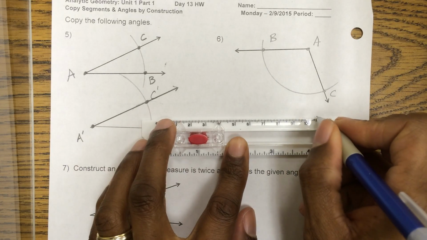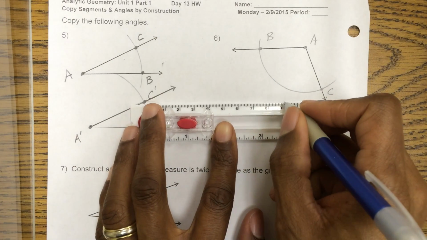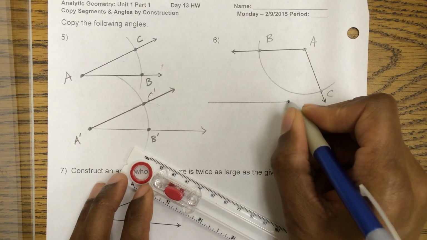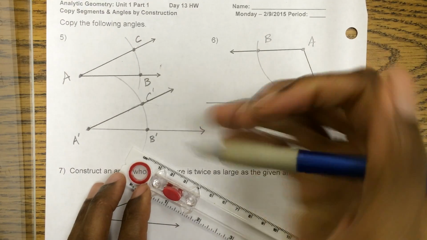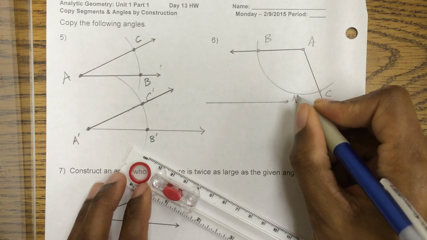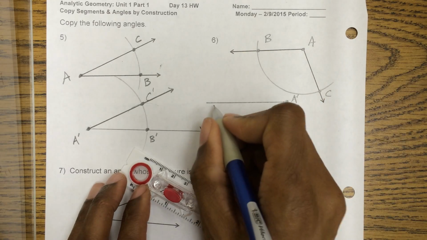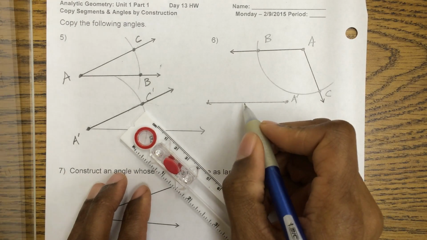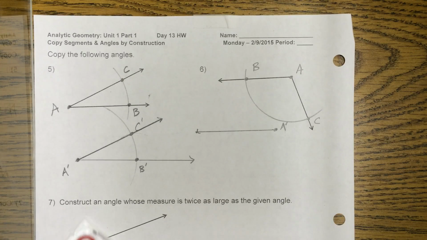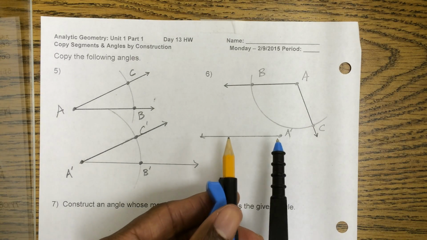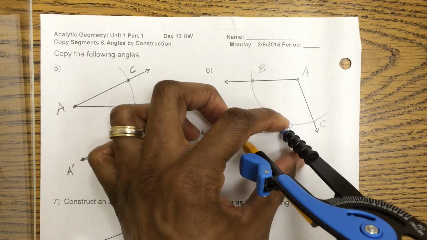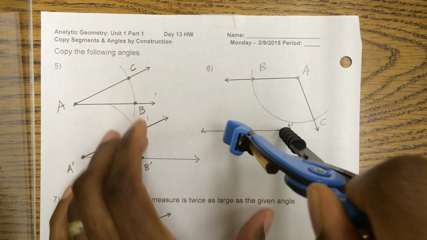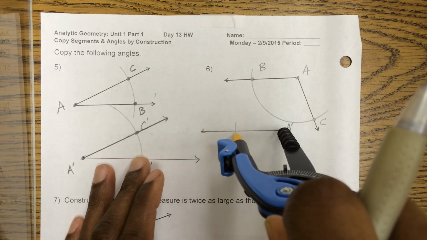So this is going to be my new side of my angle. All right, so this will be my A prime right here. So I'm going to have to find my B prime over here somewhere. So I'm going to do that by still having that same radius on my compass. Okay, I'm going to draw a nice arc.